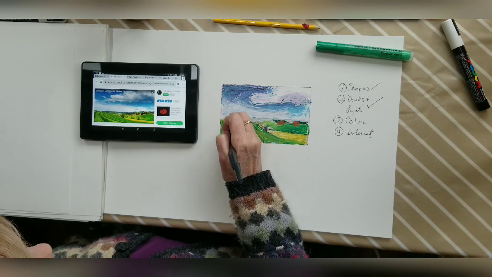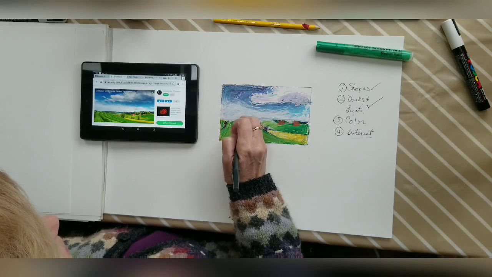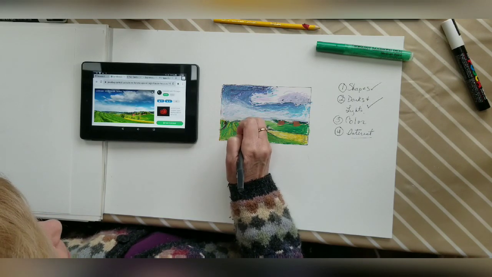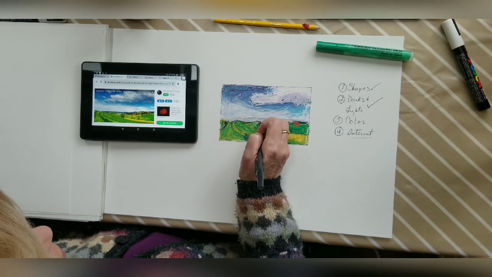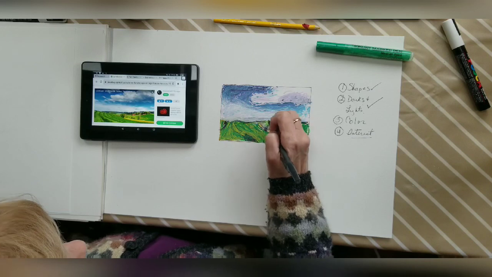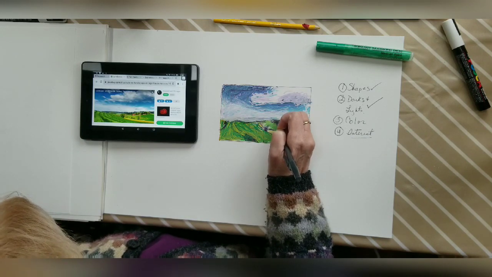I see this little black area here, and I'm going to put in these little dark areas. A lot of my technique is kind of a little sketchy thing, so I'm back to my ink pen, and I'm looking at exactly where I see the darks and the lights.